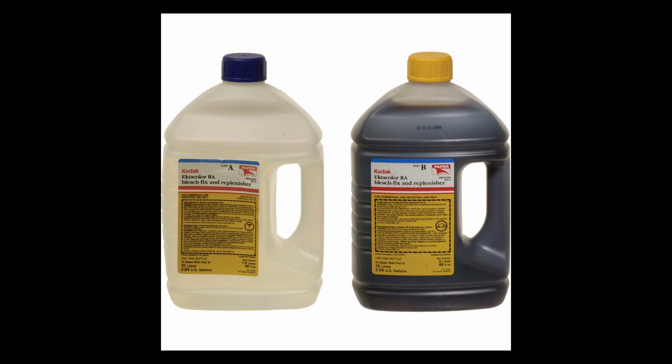The paper negative is an extremely versatile process that allows all manner of reworking and retouching of an image, and is the perfect medium to bridge the gap between camera operator and artist.